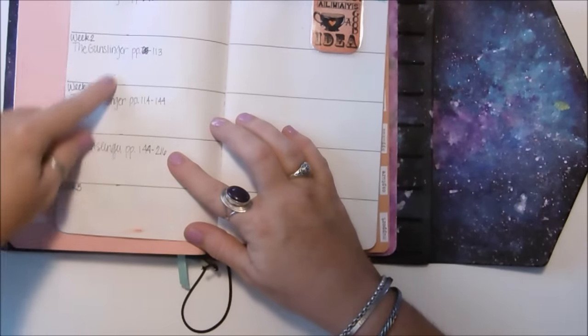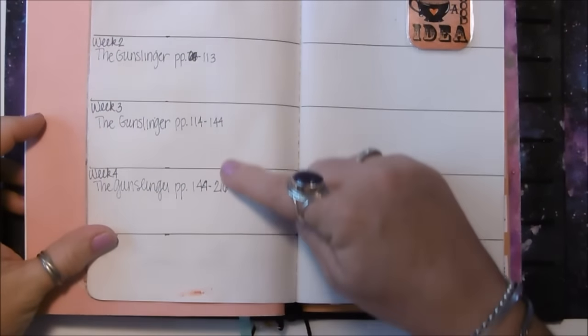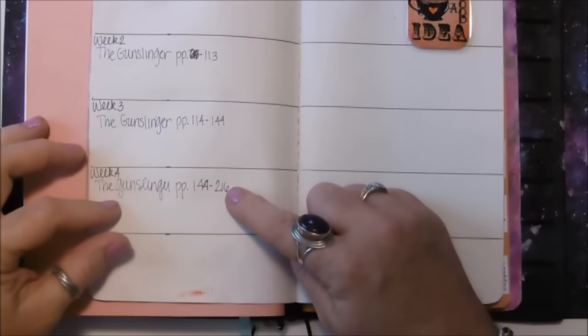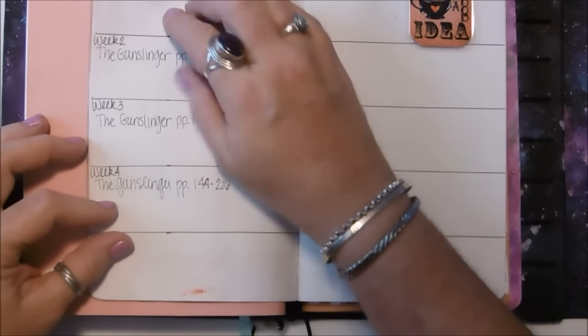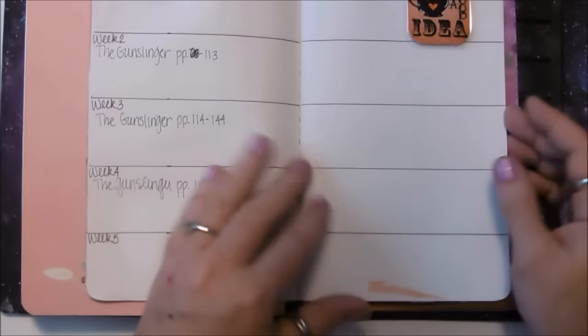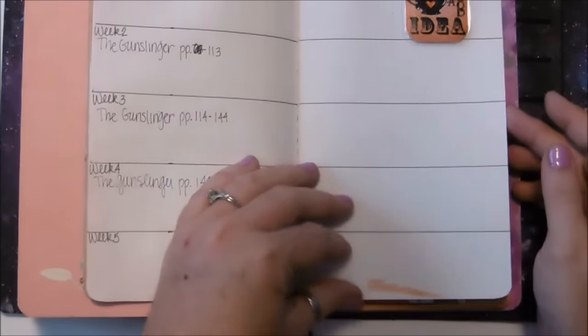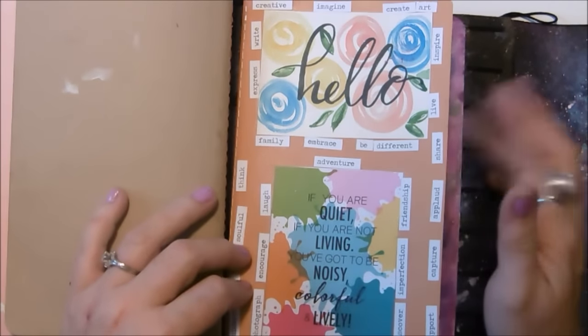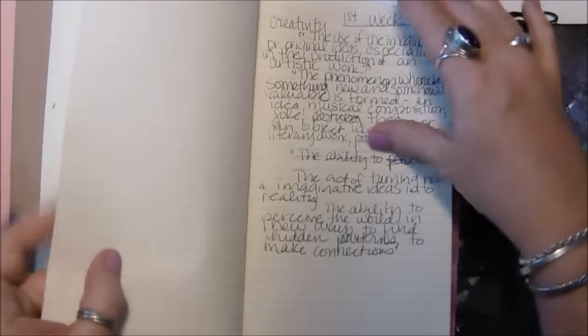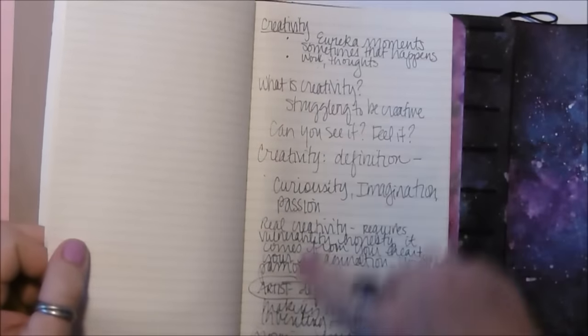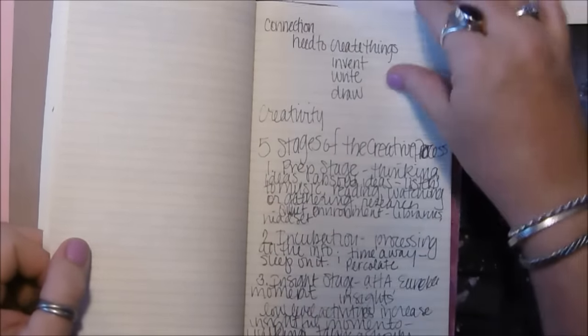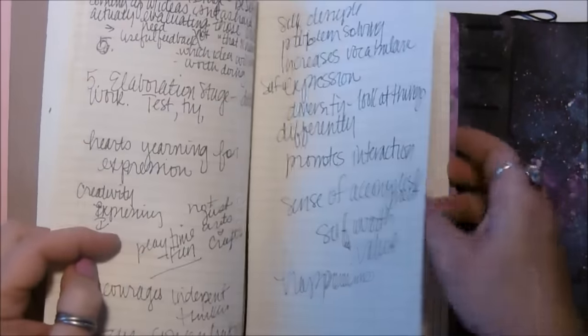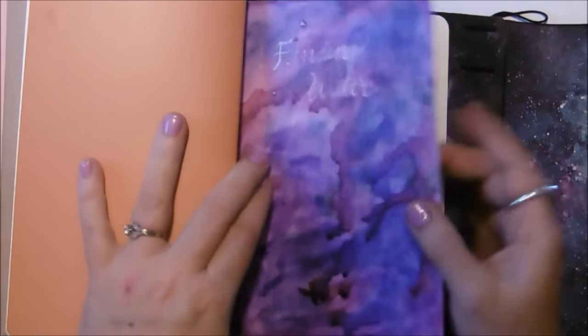I'm going to write down, as you can see, I have page numbers listed for the Gunslinger, and then I will add the decorated page and put stuff in there, and then I will add Finding Water and put it in here. And then what I'll do, this is week 1, and I'll have stuff listed. And then this is my notes insert for Destination Me, where I actually talk about stuff like the definitions of creativity, the information I found, some of it, and then this is the insert for Finding Water.